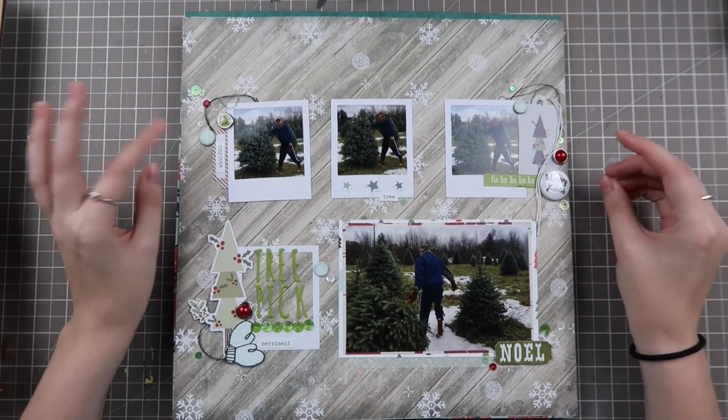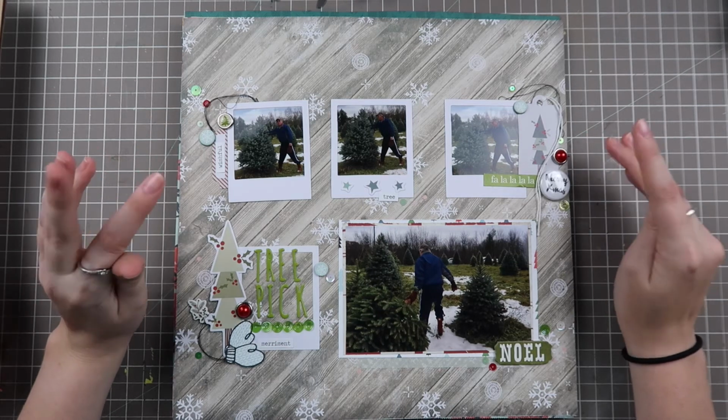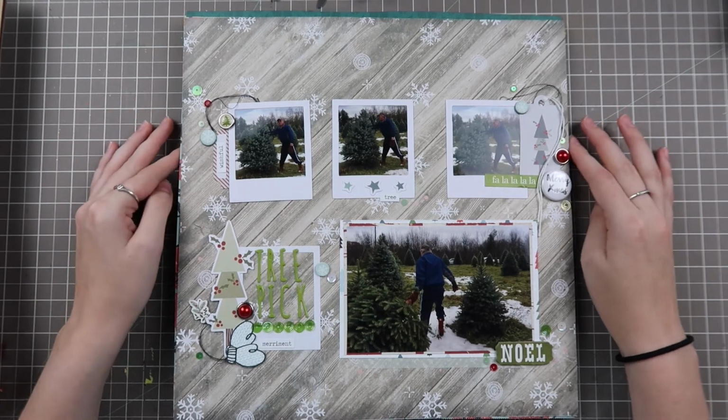And I will be working on some grid layouts to share with you guys this week, and probably a little bit into November, but we'll see what that has in store.